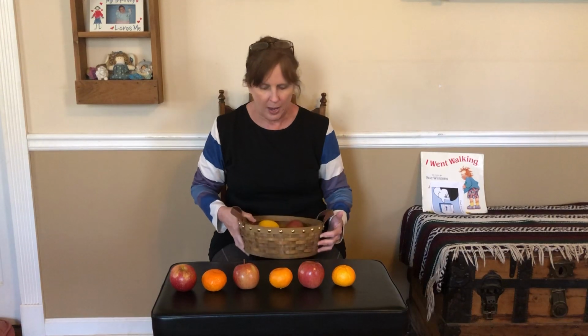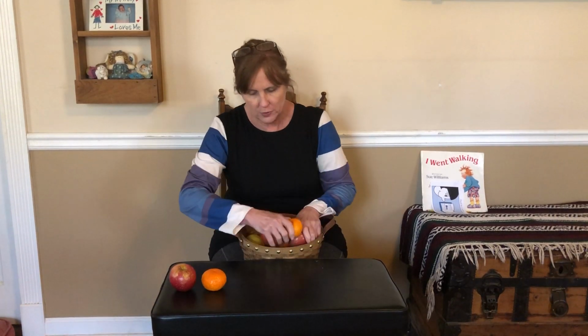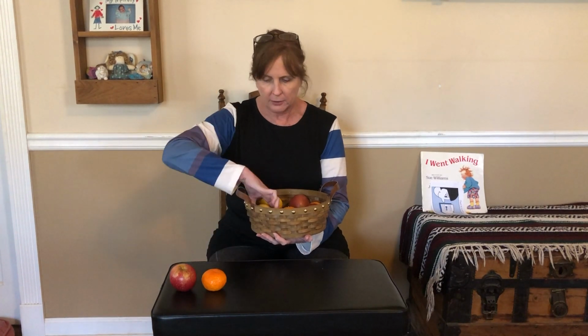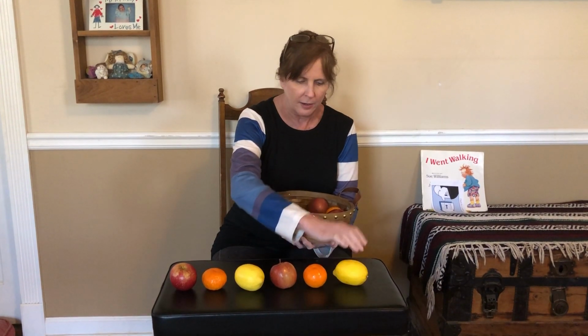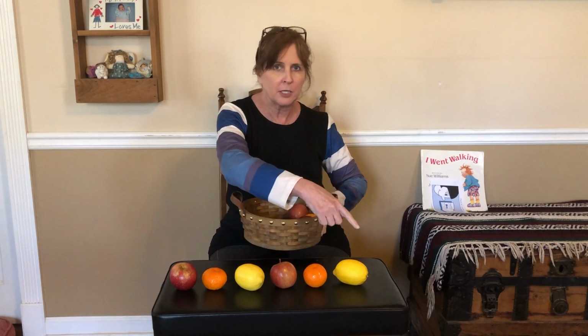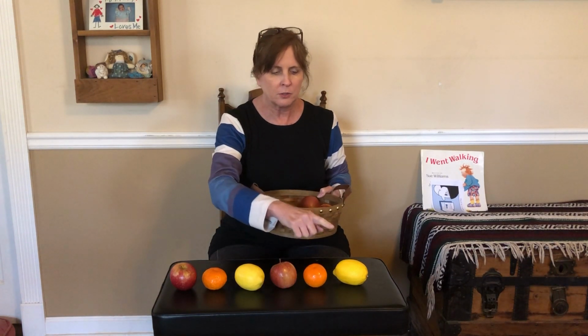I can even change my pattern. Let's see, I have some other fruits. I'm going to try a different pattern. I'm going to start with the apple and the orange again. So now I have apple, orange, lemon. Apple, orange, lemon. And if we continued, we would add apple, orange, lemon, and we would just keep going over and over. That's a pattern. You can see the pattern here, but you could also hear it when I'm saying it. Apple, orange, lemon. Apple, orange, lemon.